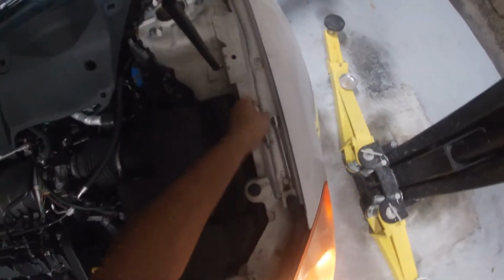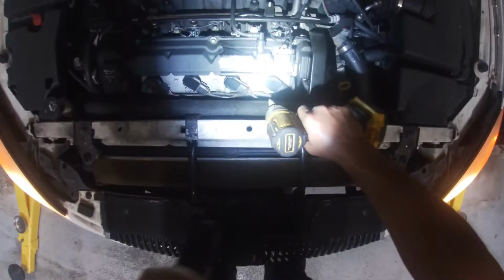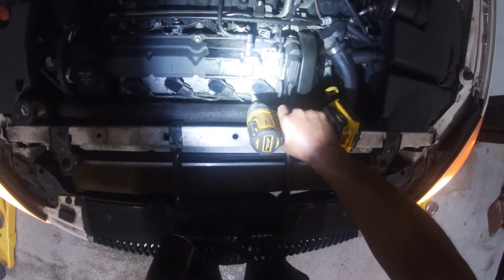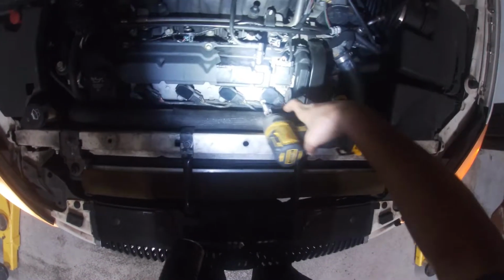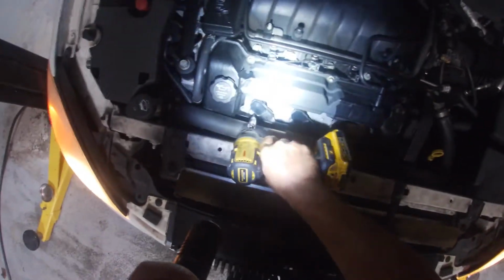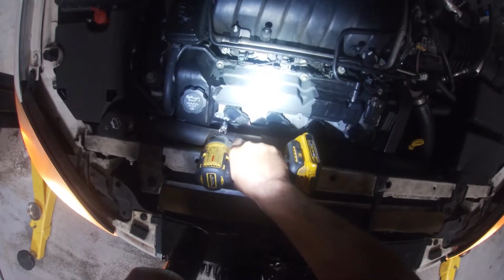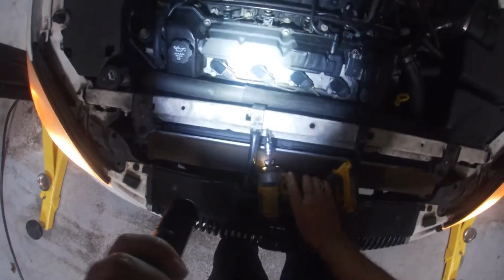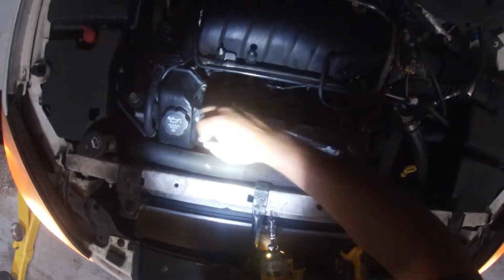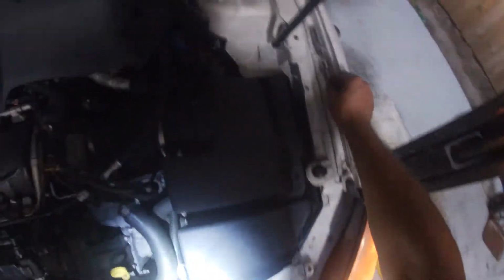I'm just going to swap out with a random one. I want to get it as far away from it as possible. Ooh, it's kind of hot.